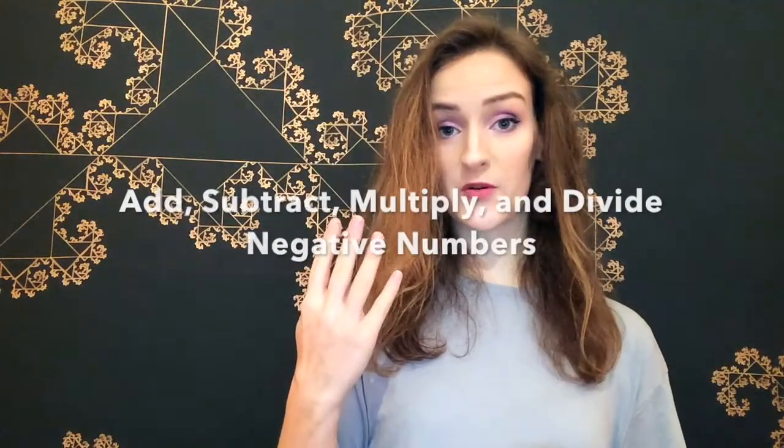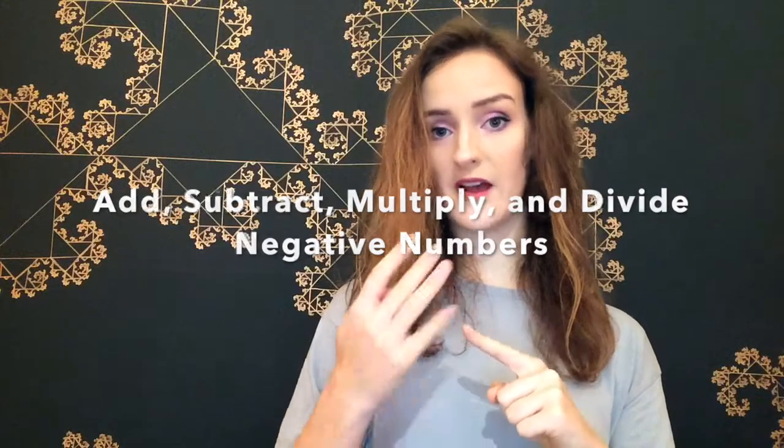And there's only one of them, which is the 4 operations, as in add, subtract, multiply and divide with negative numbers. So if you can add, subtract, multiply and divide negative numbers, that is you set for level 3.